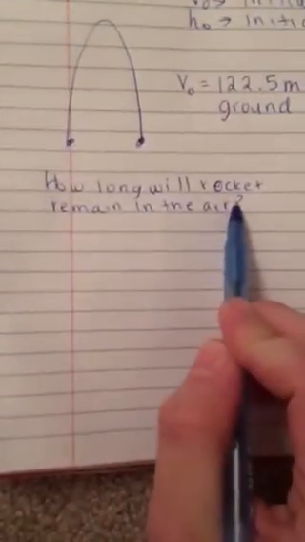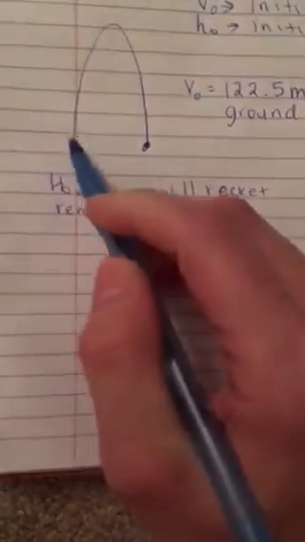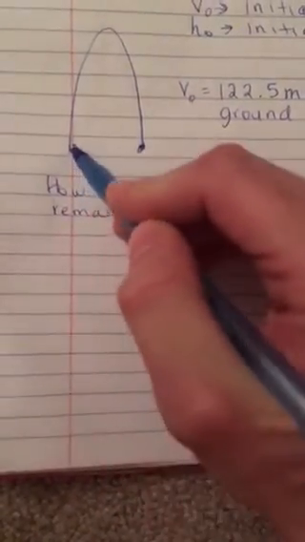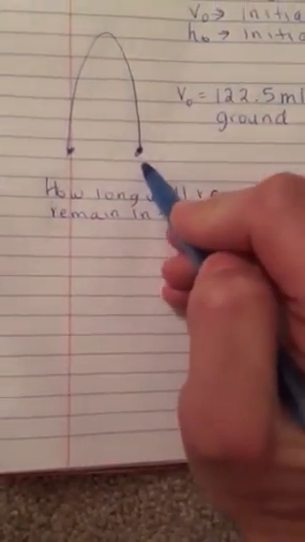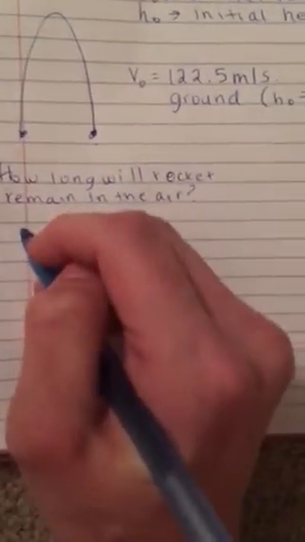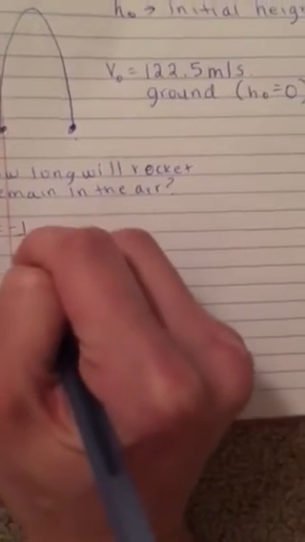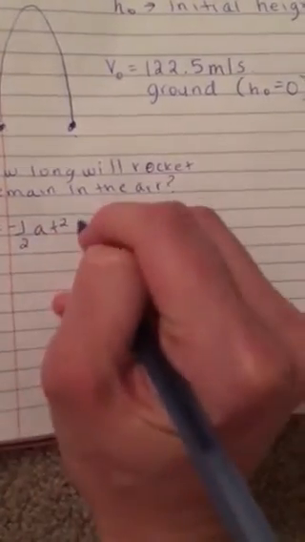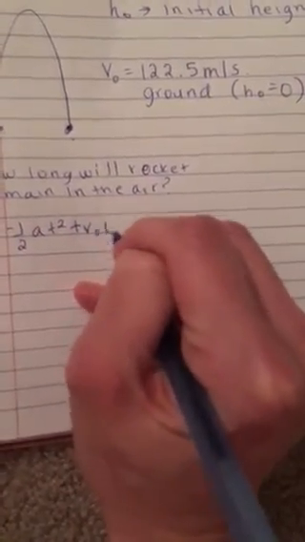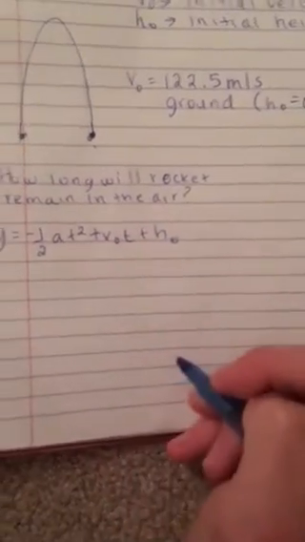So how long will the rocket remain in the air? I want to know, it starts at 0 height, when is it going to come back down to 0 height? Okay, so here's my formula. y = -1/2 at squared plus v0t plus h0.